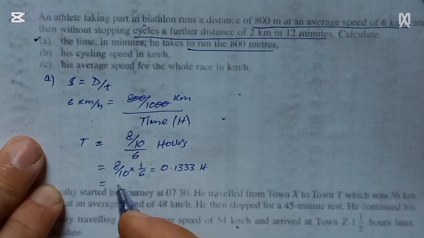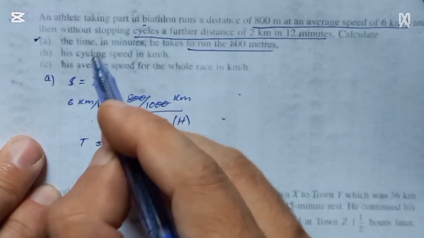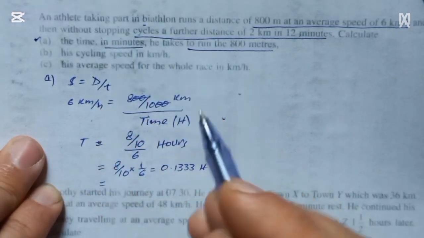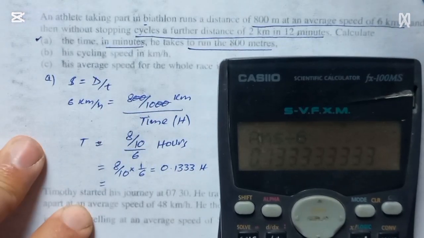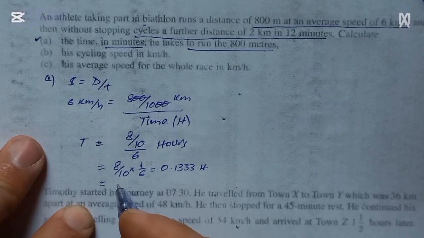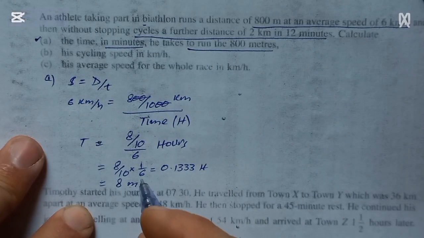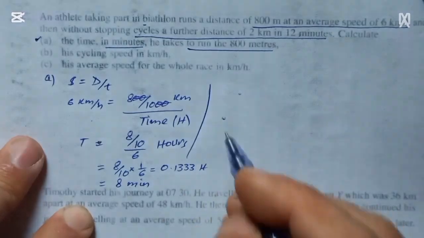hours. But in A part the requirement is give your time in minutes. So this is hour. We will multiply this by 60 to convert it to minutes. So this is 8 minutes. This is A part's answer.